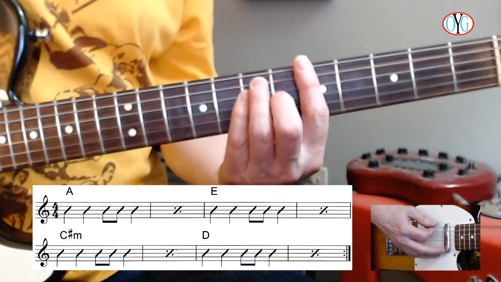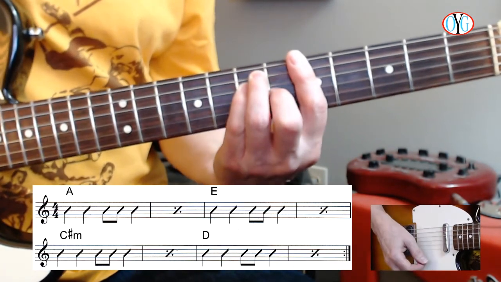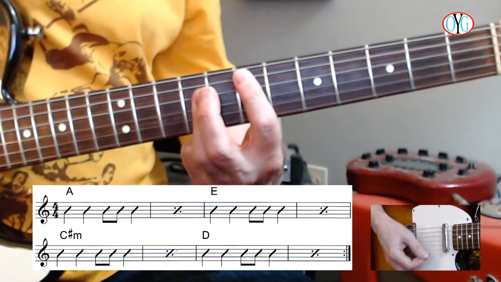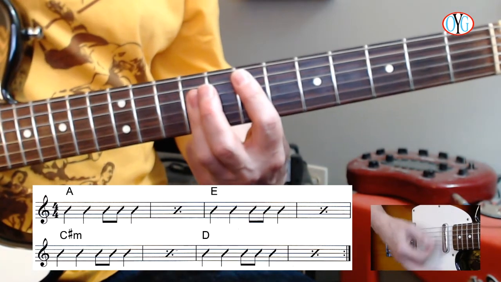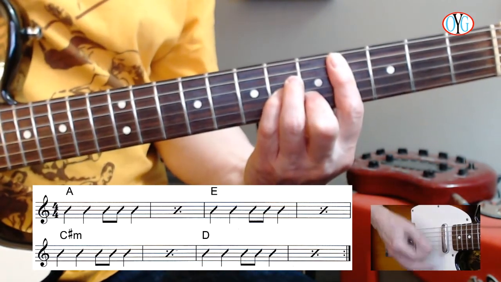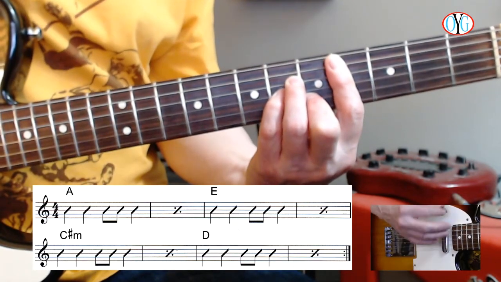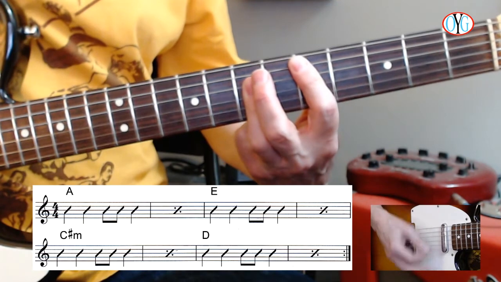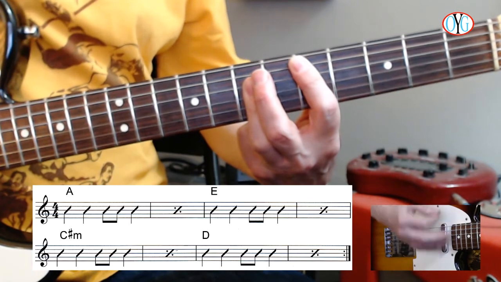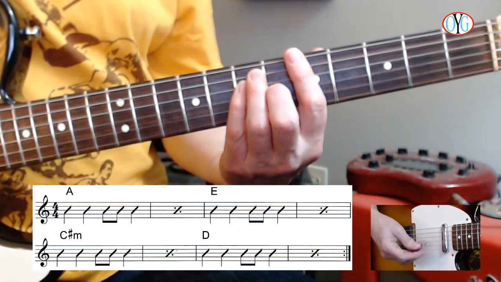All right. So you start with the A, 1, 2, 3, and 4. Now repeat it. 1, 2, 3, and 4. Then go to the E, 2, 3, and 4. Repeat it. 2, 3, and 4. Go to the C sharp minor. 2, 3, and 4. Repeat it. 1, 2, 3, and 4. To the D. 2, 3, and 4. Play it again. 2, 3, and 4. Then back to the A to keep it going. Okay? Round and round she goes.